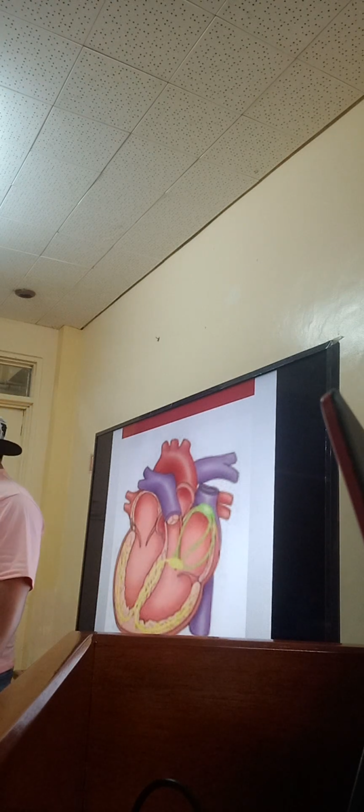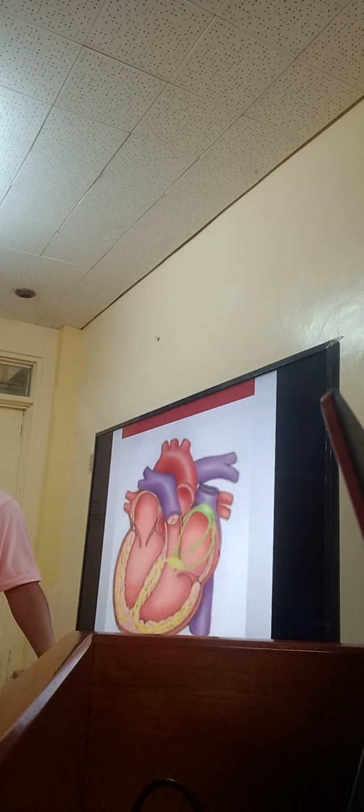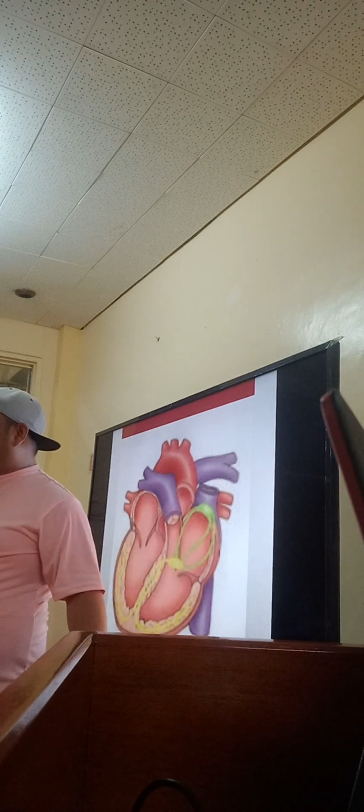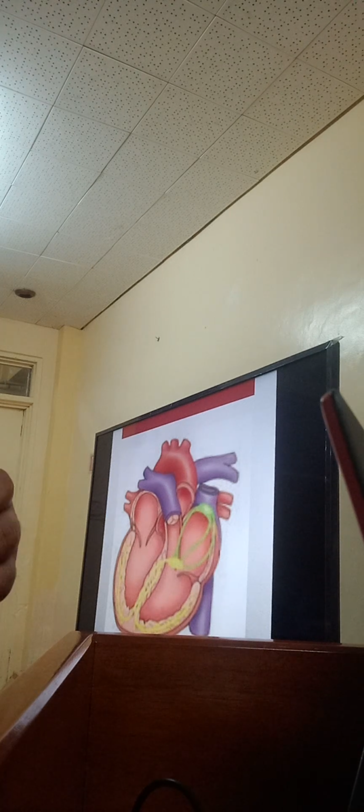Malas-malas. Nasira pati si AV node. Titibok pa rin ba yung puso? Yes. Because Purkinje fiber can produce 10 to 30 impulses. Hindi na enough yun. Kailangan na ba siyang i-correct? Kaya may mga pasyente na kailangan lagyan ng pacemaker.